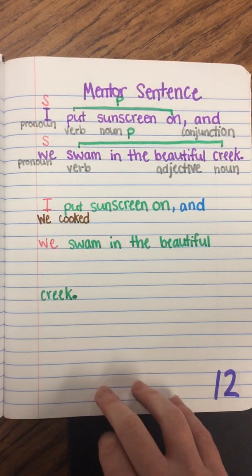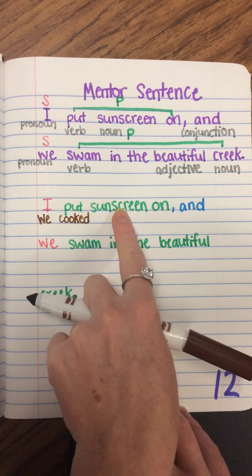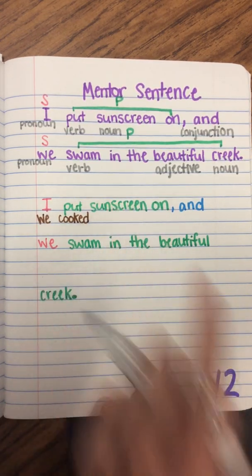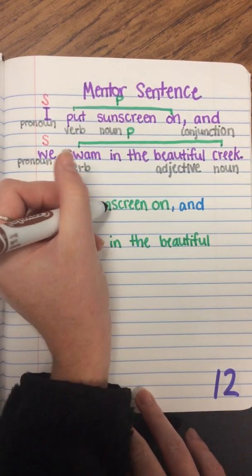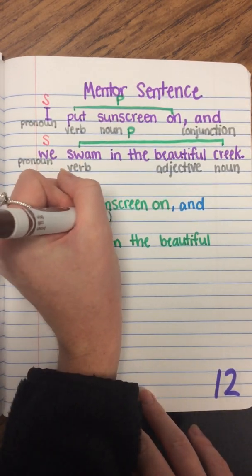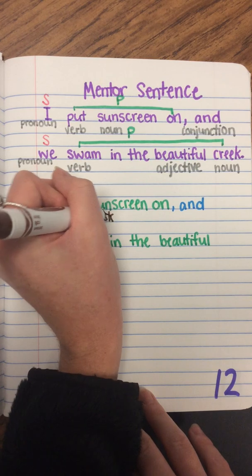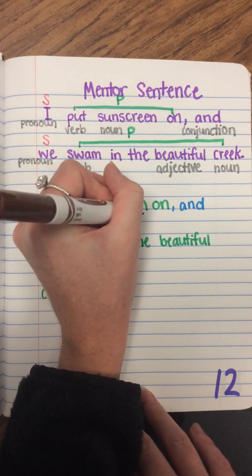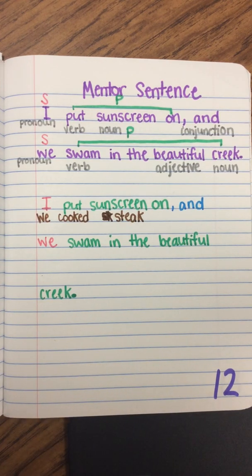Cooked. Sunscreen is a noun, any person, place, or thing. So I'm going to put another thing here. I chose the word steak. That's another person, place, or thing.